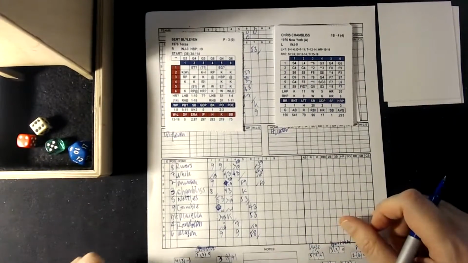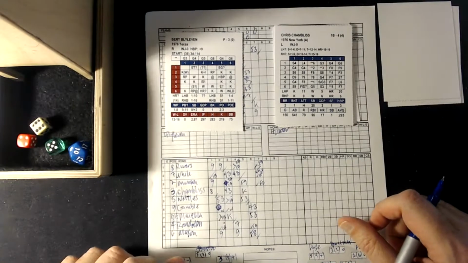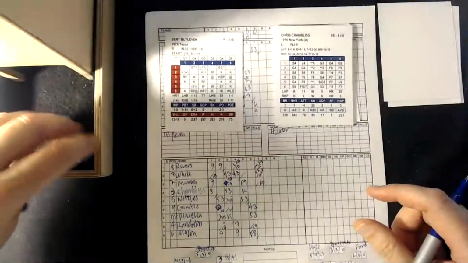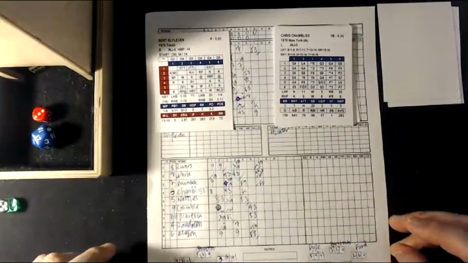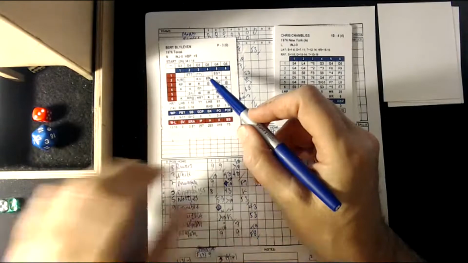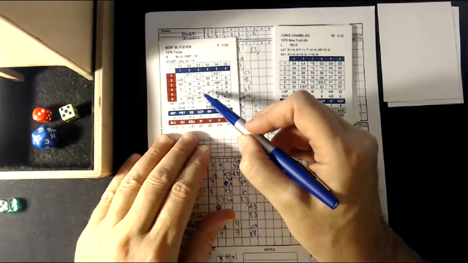All right, so Chambliss now, runners on first and third, only one out. Infield's going to be in now. Infield's got to come in. They don't want to allow this insurance run to score. So that's a 3-5. 3-5 walk.